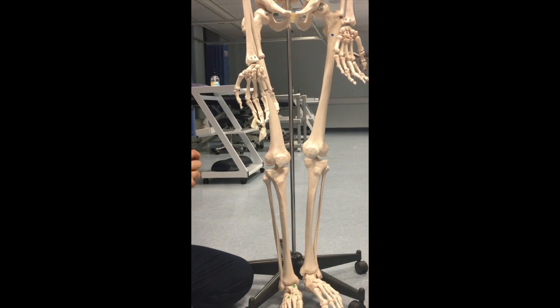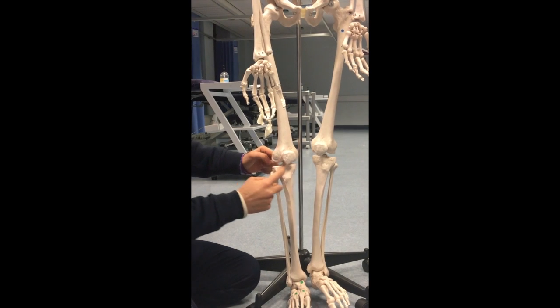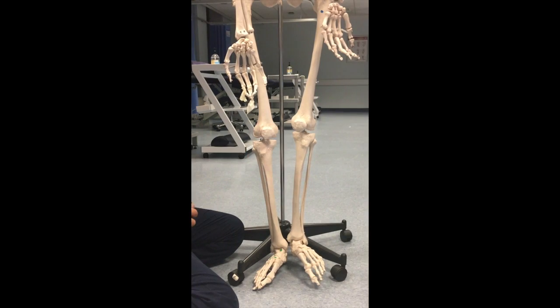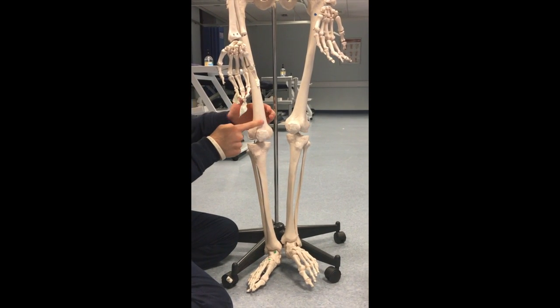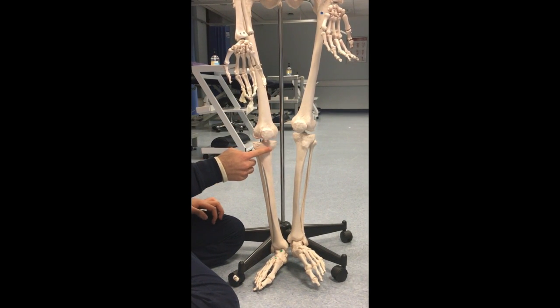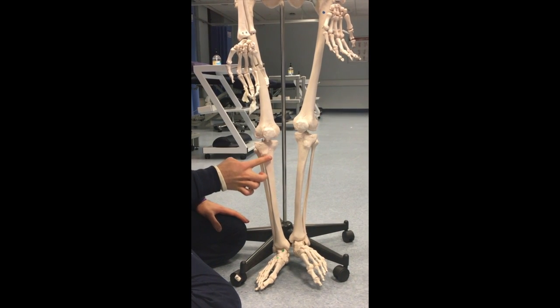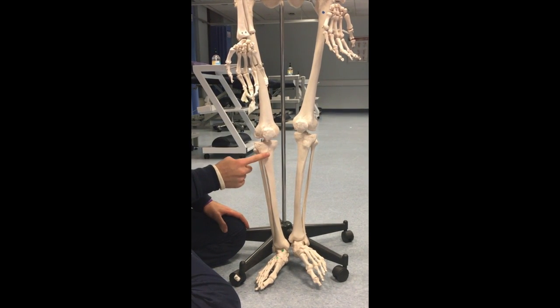Furthermore, we have the meniscus, which sits right on top of the head of the tibia. Here's the lateral meniscus, and here's the medial meniscus. Furthermore, you have the suprapatellar bursa, the prepatellar bursa, the deep infrapatellar bursa, and the superficial infrapatellar bursa, which is right by the tibial tuberosity.